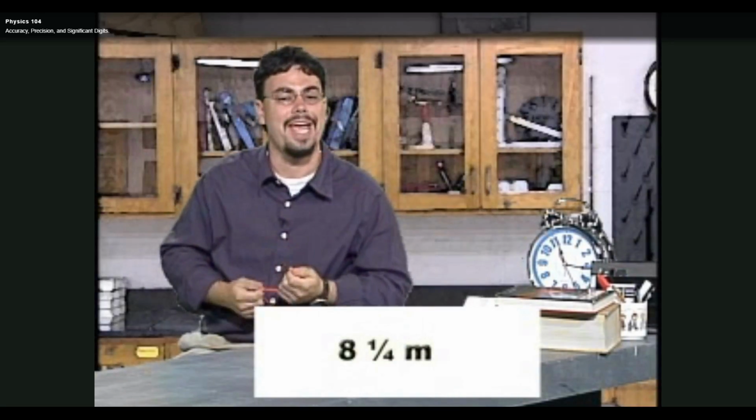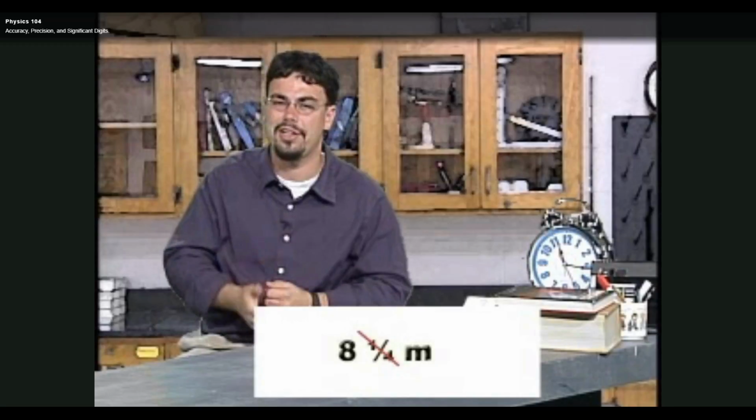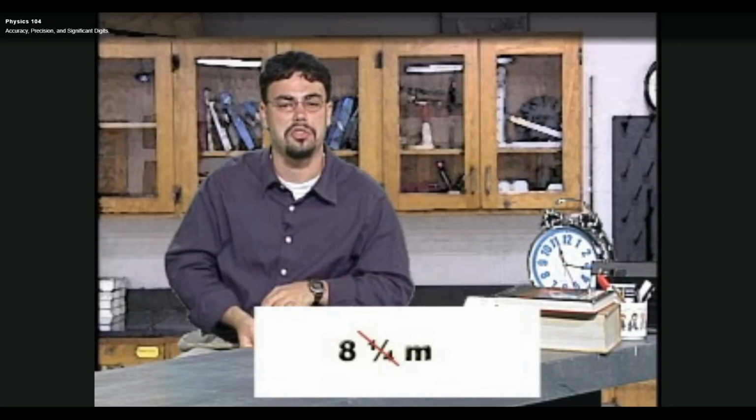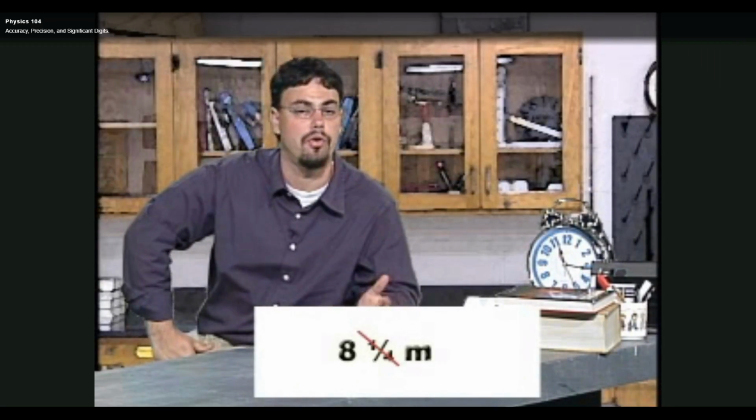If you wrote 8 1/4 meters, that is incorrect. Using fractions does not tell us which digit is estimated. For example, 1/3 is 0.333333, and you could repeat the 3 forever, because that is an infinite number of estimated digits.